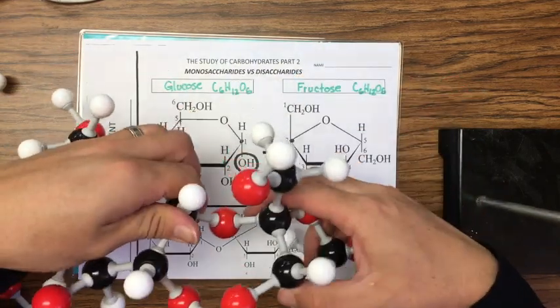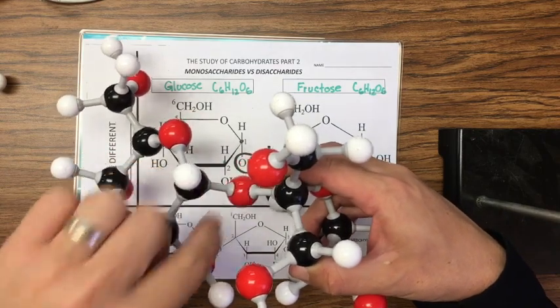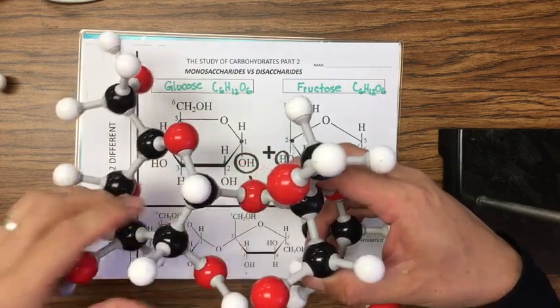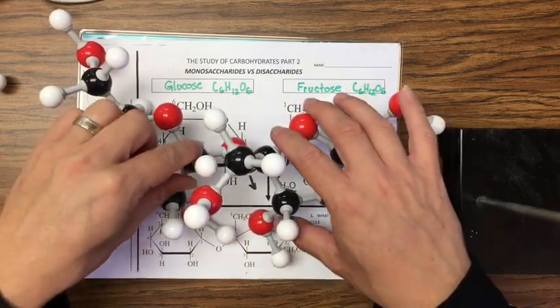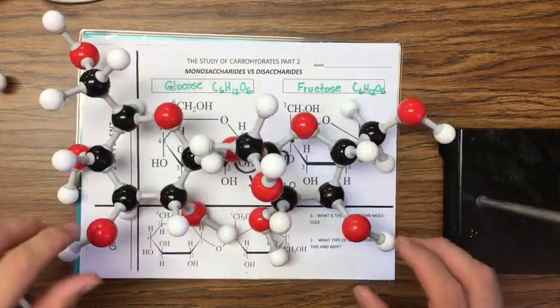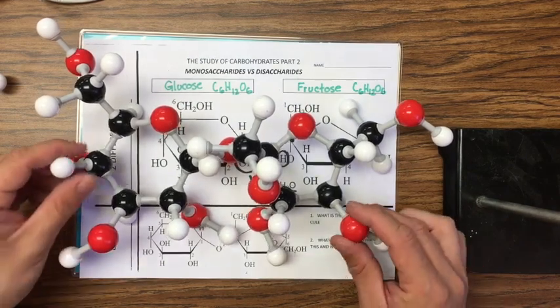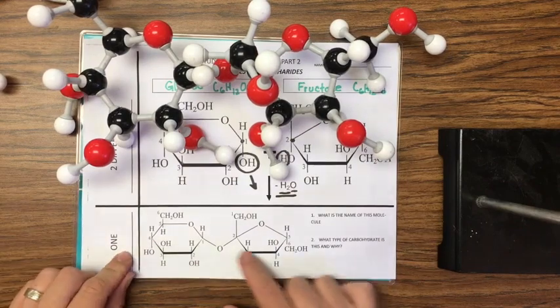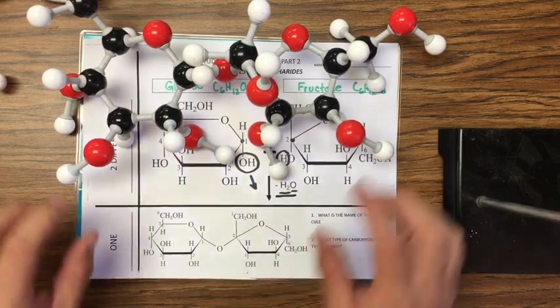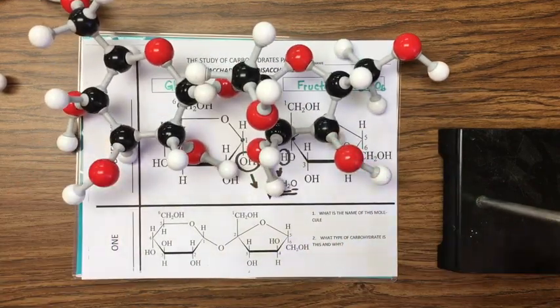And so now the 2 carbohydrates are bonded with an oxygen there. This is carbon 2 in the diagram, this is carbon 1, and if you did it correctly, now this is a disaccharide. The disaccharide looks like this. So what is the name of this disaccharide?